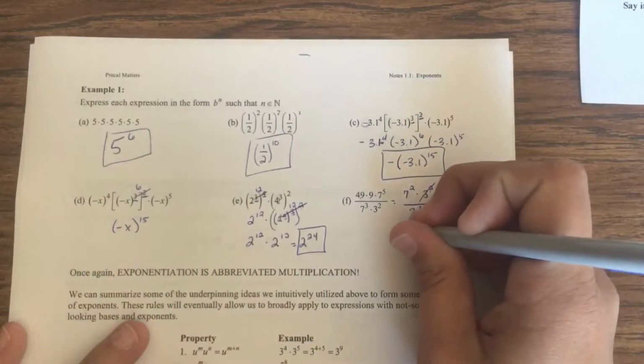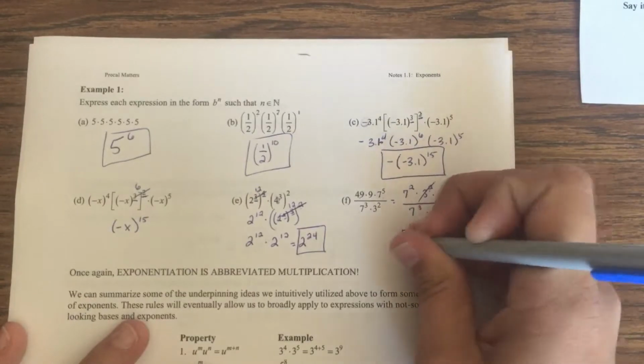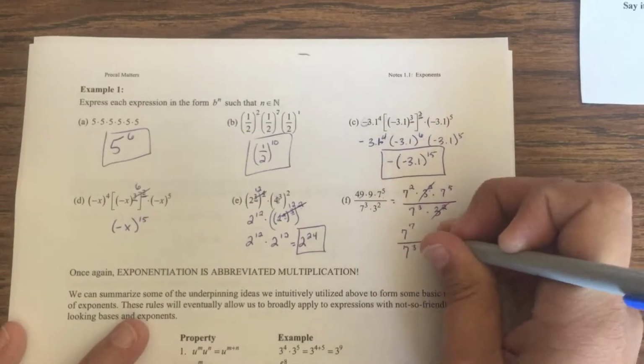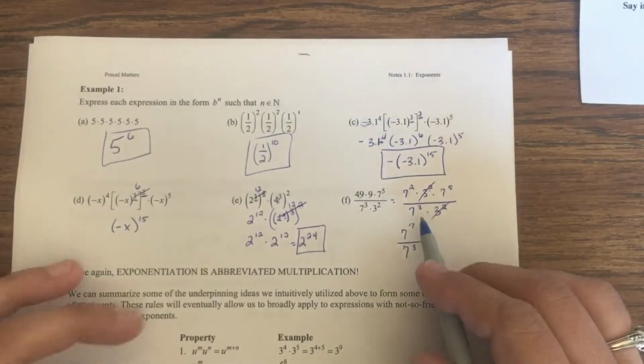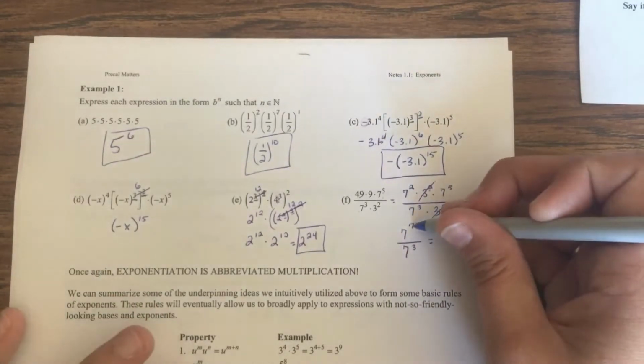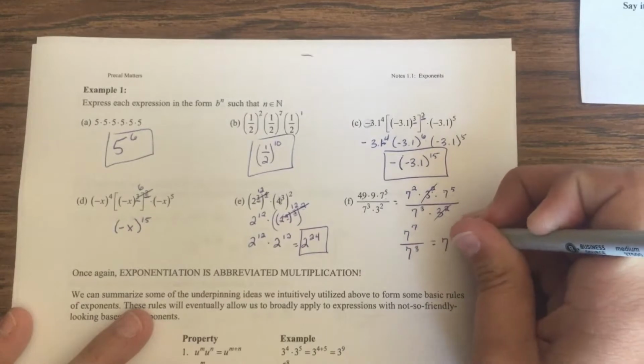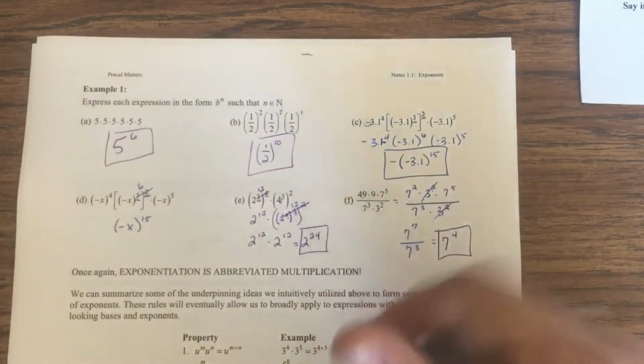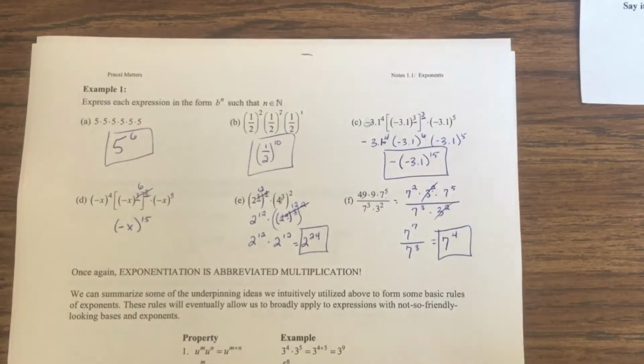So this is really 7 to the 7th over 7 to the 3rd. And if you have the same base divided by the same base, that means you're going to subtract the exponents. So this is 7 to the 4th. So altogether, that's 7 to the 4th. So hopefully that makes lots of sense.